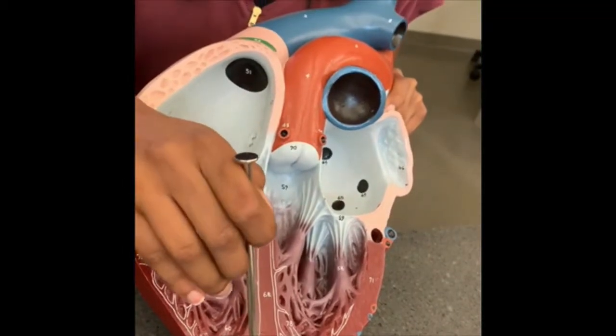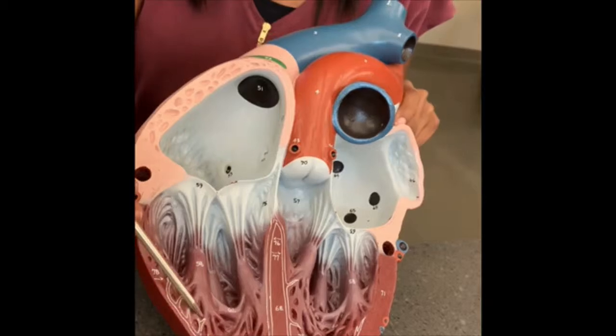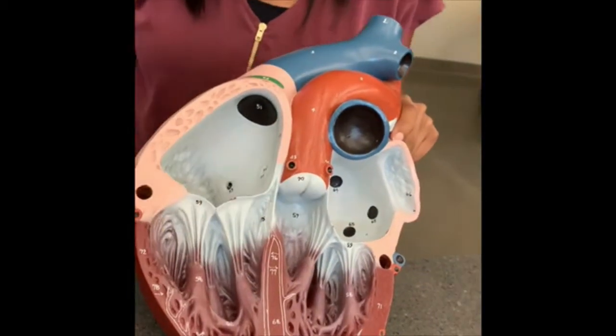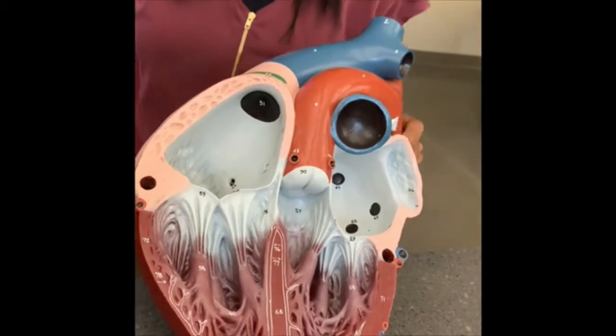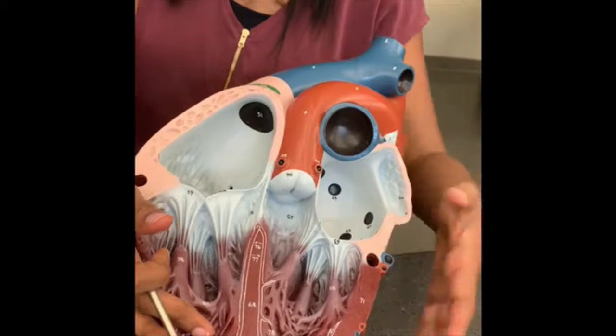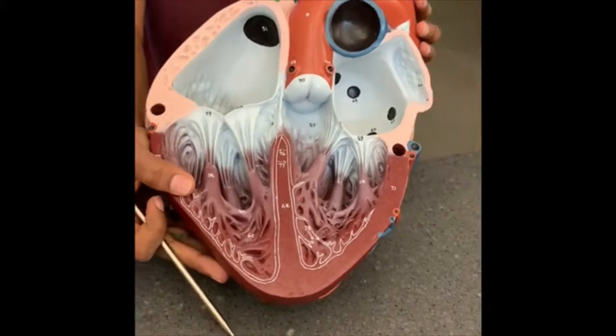And then they wrap around the apex of the heart and then they bifurcate and branch out into these little white gray fibers. Now those are called Purkinje fibers. So that is how the depolarization is getting to the ventricular walls, by the Purkinje fibers.